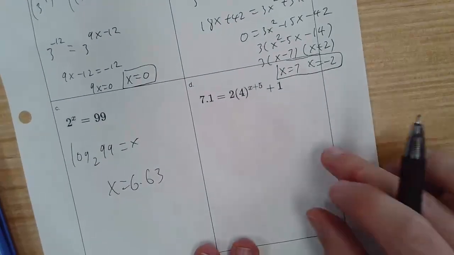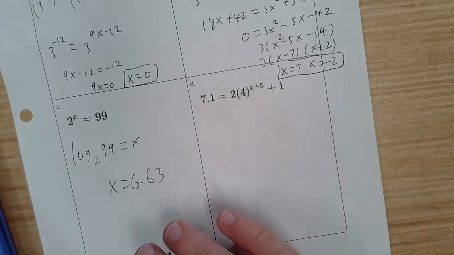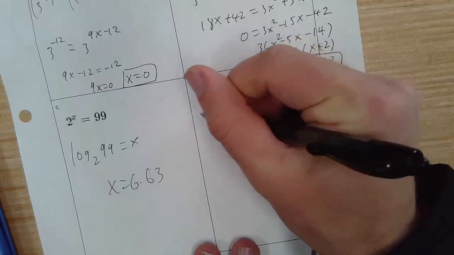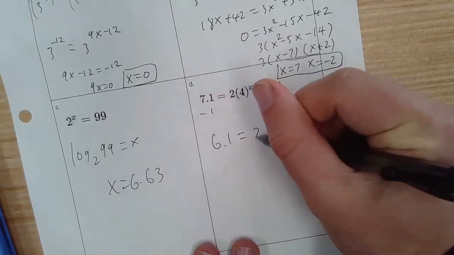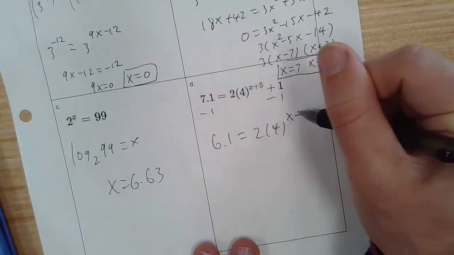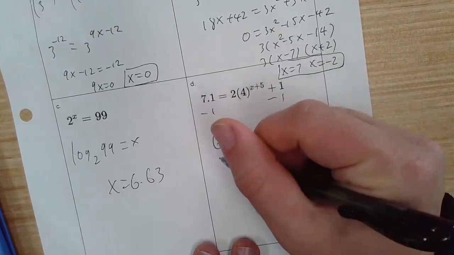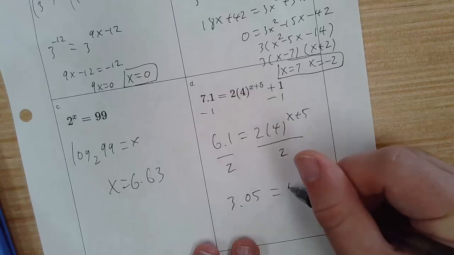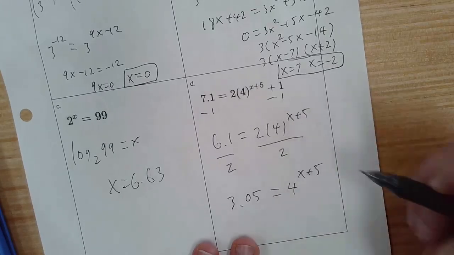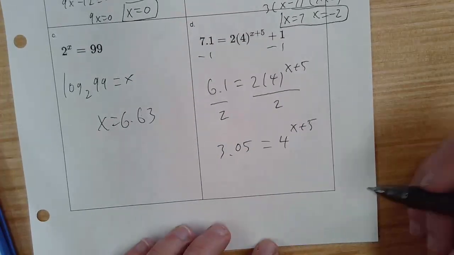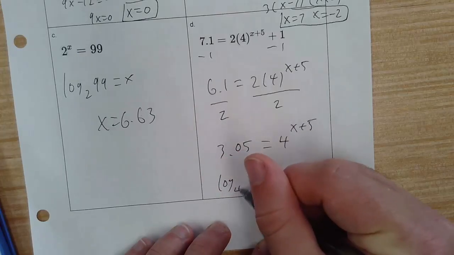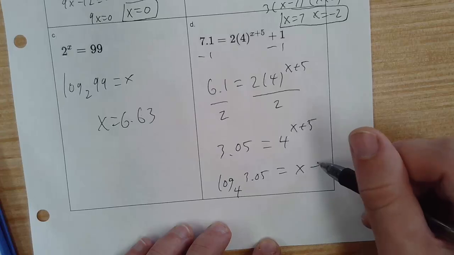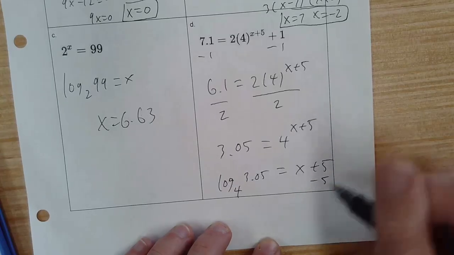Okay, over here, we're going to do something similar, but we've got to get the exponent alone. So we're going to subtract 1 from both sides. We'll get 6.1 equals 2 times 4 to the x plus 5. Divide by 2, divide by 2. We'll get 3.05 equals 4 to the x plus 5. And now I can rewrite this as a log, right? So we're going to say log base 4 of 3.05 equals x plus 5. We're going to subtract 5 from both sides.